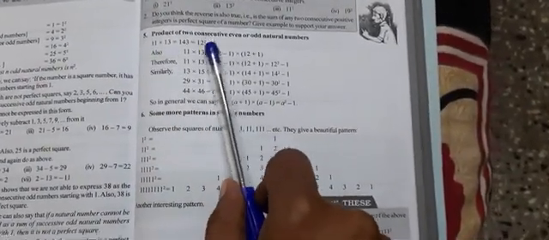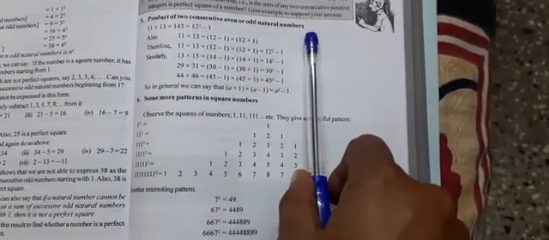Okay. So, if a natural number cannot be expressed as the sum of successive odd natural numbers starting with 1, then it is not a perfect square. It is not a perfect square. Remember this. Okay. Then sum of consecutive natural numbers. Sum of consecutive natural numbers, usually what do you take? n(n+1) divided by 2. This is the general form. Okay. So, as we solve the exercise, you will come to know. Next. Product of two consecutive even or odd natural numbers.